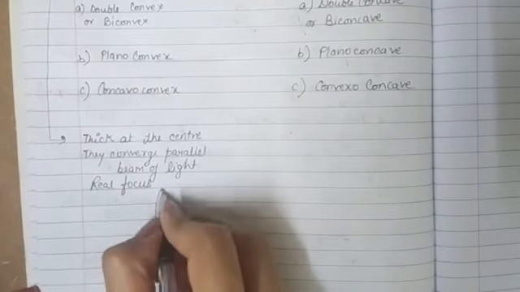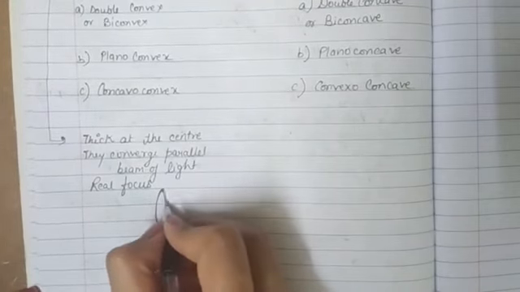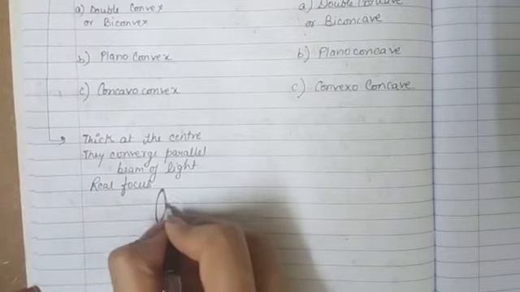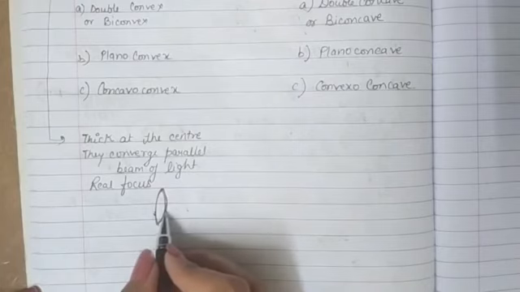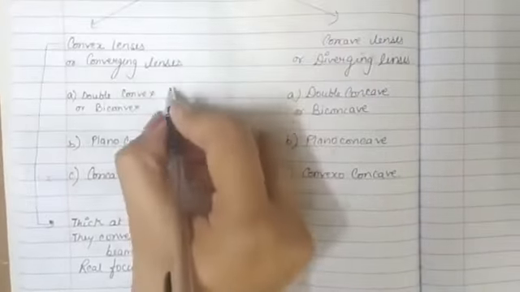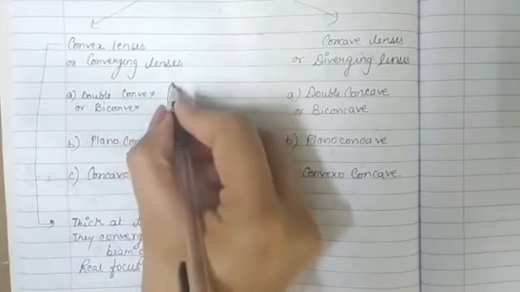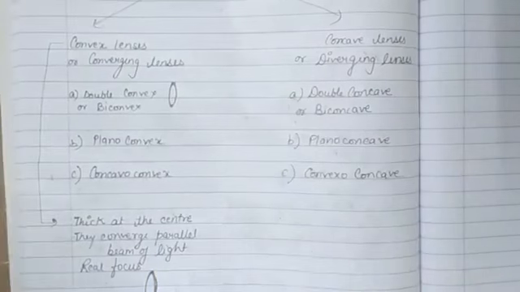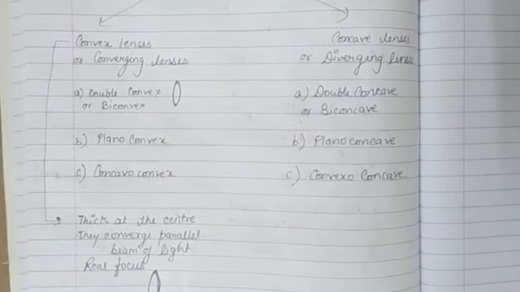Now this convex lens can be described in a diagram like this. This is a general convex lens. Now there are subtypes also. So when the two surfaces are curved for a convex lens, if both surfaces are curved, then it is called double convex or biconvex lens. Means this lens I have made is a convex lens which comes under the category of biconvex lens, right?